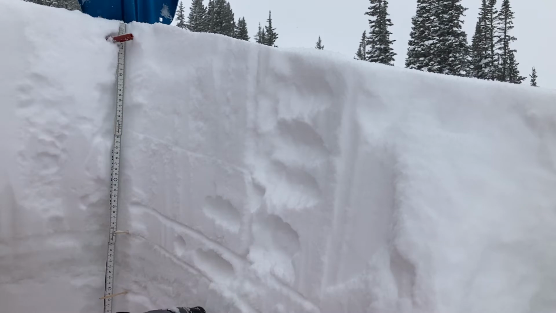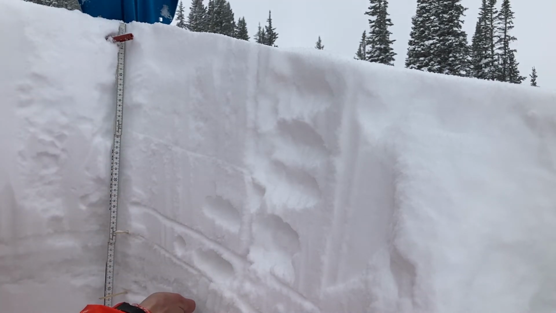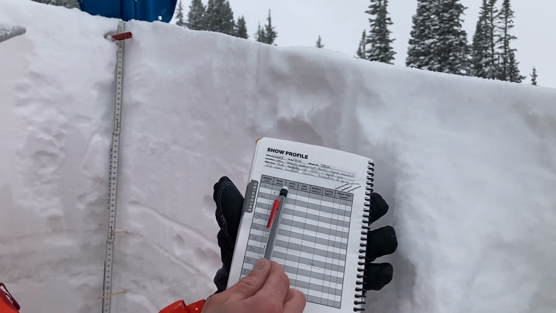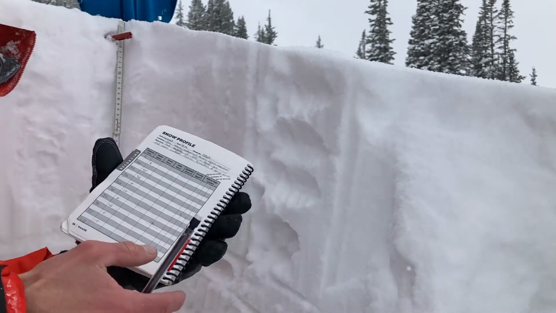For layers harder than one finger, using a standard pencil is preferred, but a mechanical pencil will do in a pinch. You can also use your pencil to test very thin layers and compare it to other hardnesses found in your profile. When recording hardness, use the white rows located between the gray rows under the resistance heading in your field book.